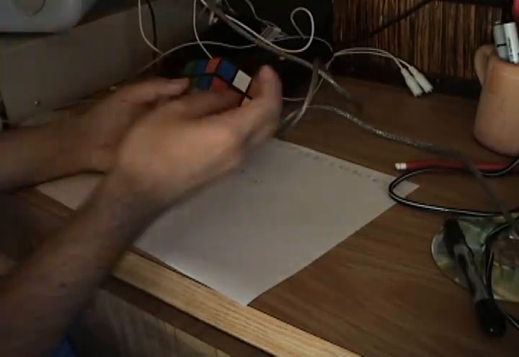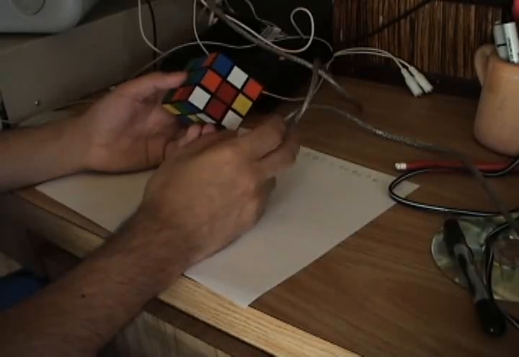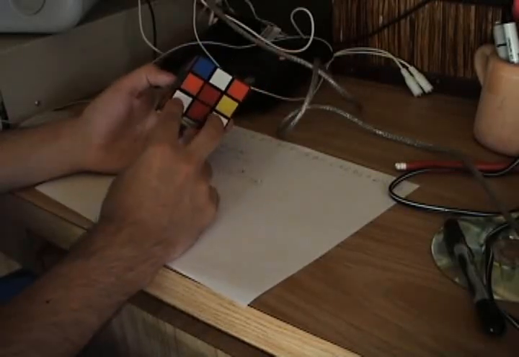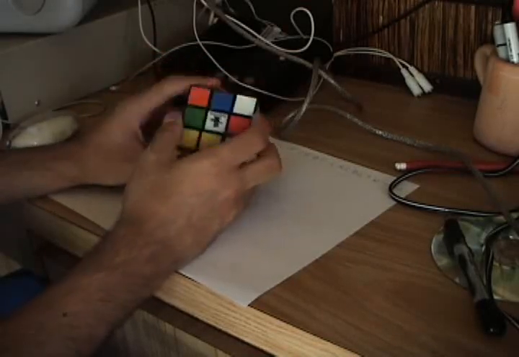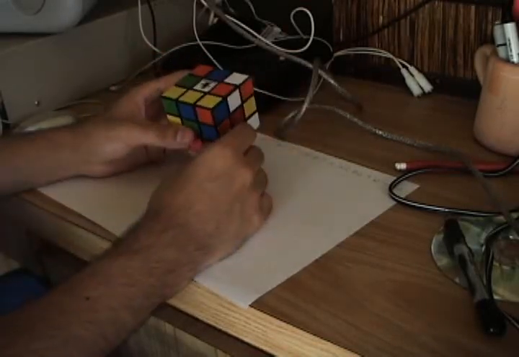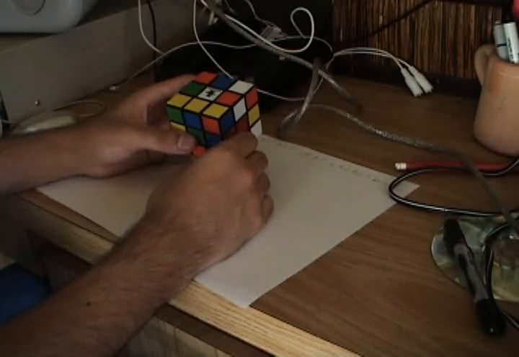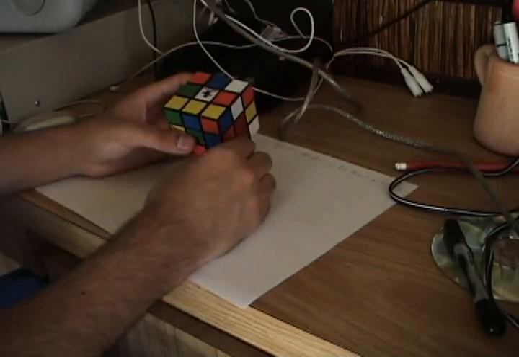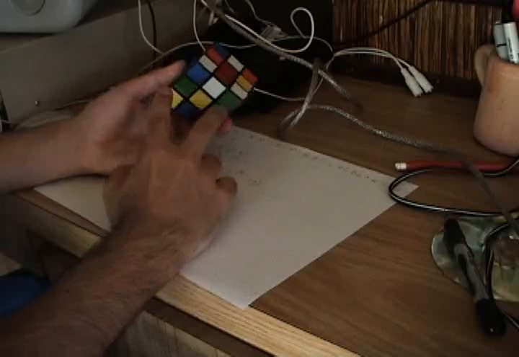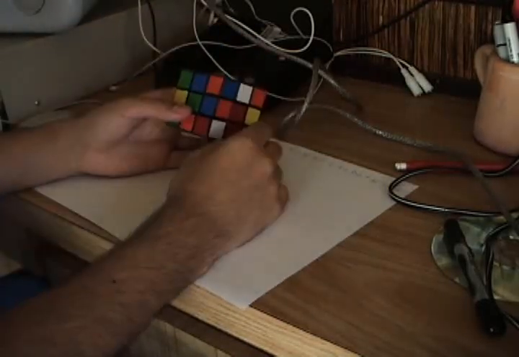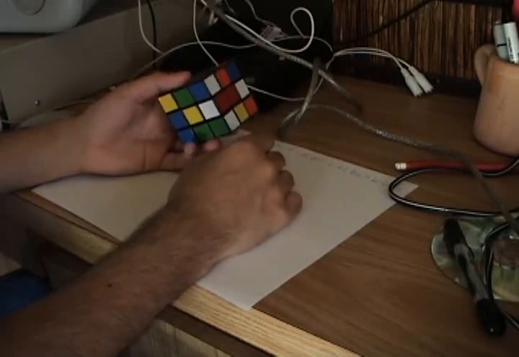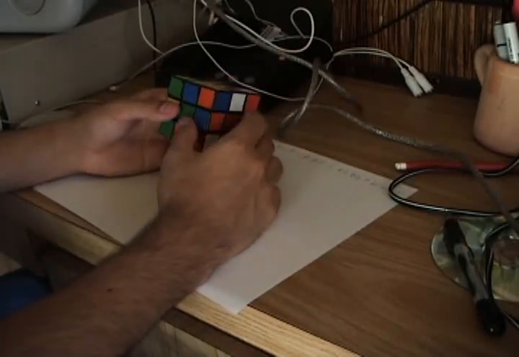And then corners, I group them. So these two were grouped, and these two were grouped, and these two are grouped, and then I group these two, and then I try to make it as simple as possible on edges. I usually try to get 4 and then a group of 2 opposite each other. I try not to have them adjacent because it's a longer algorithm and it takes more time.